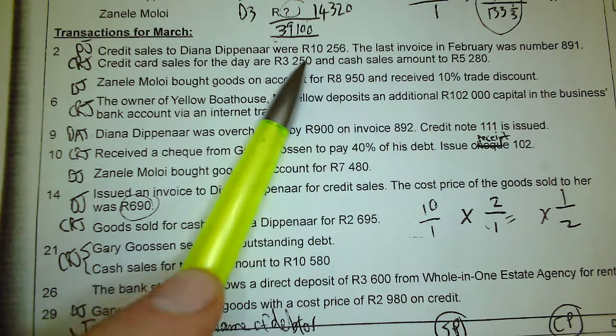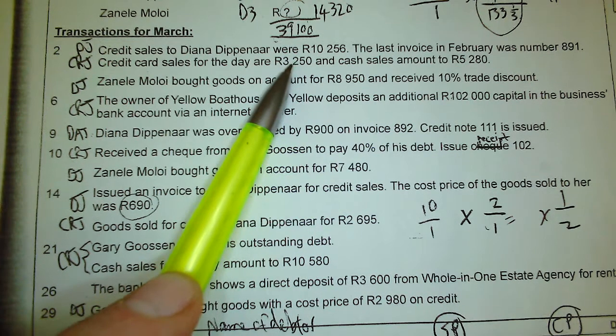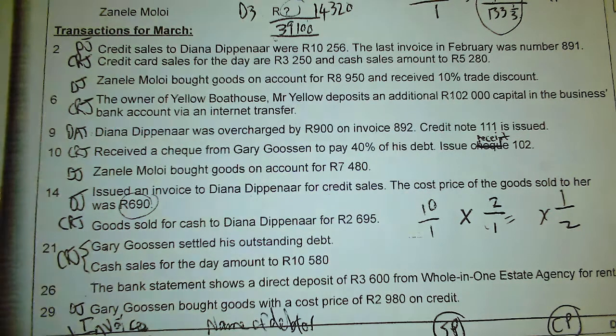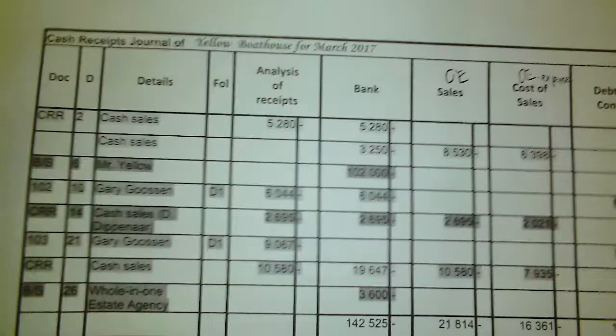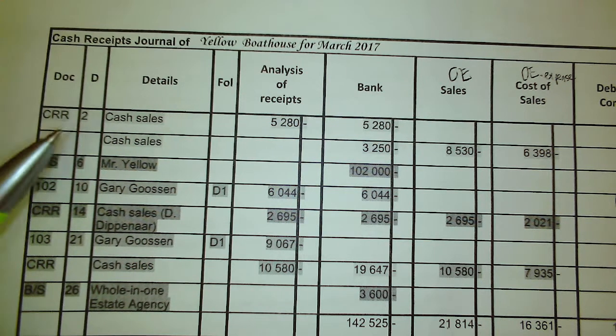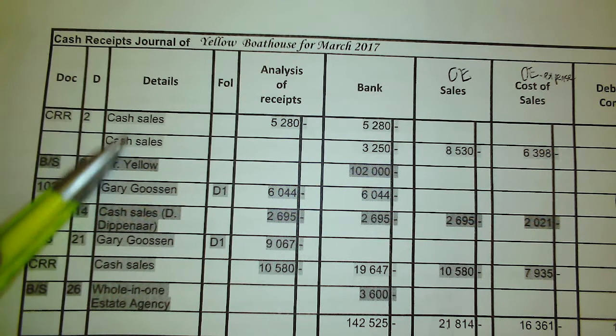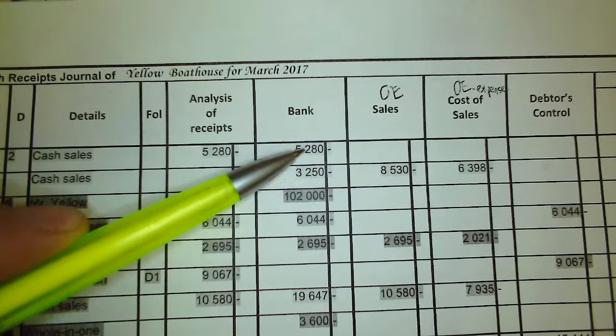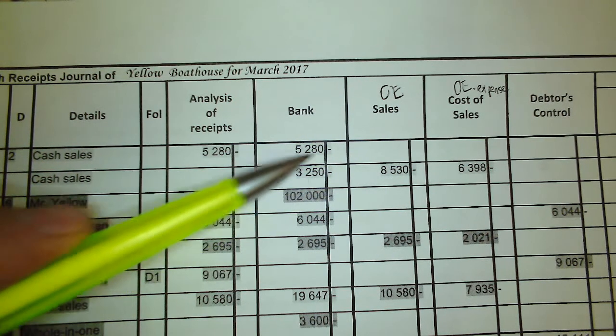Okay, so I'm going to split that in this transaction because the one is a card that was swiped with slips and the other one was physical cash. Okay, so on the second you will see CRR, which means cash register roll. That's a source document, a slip that we use. Day 2, both of them are cash sales, but I'm splitting them: 5280 in the bank and 3250 in the bank.